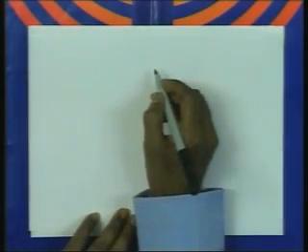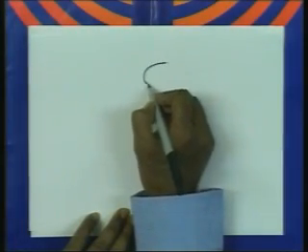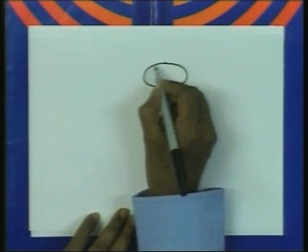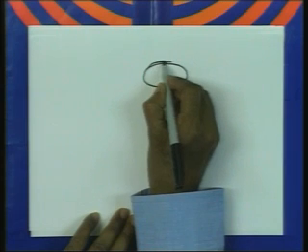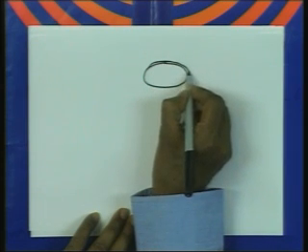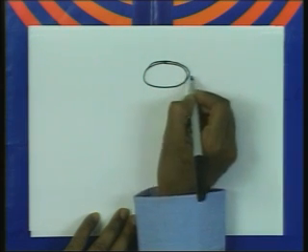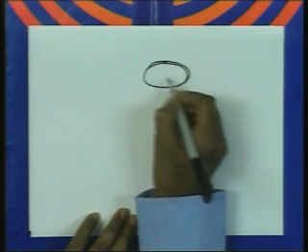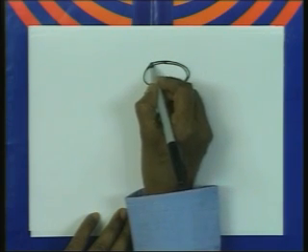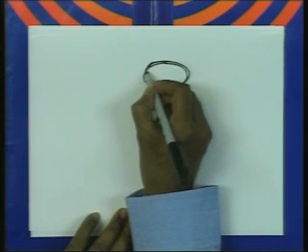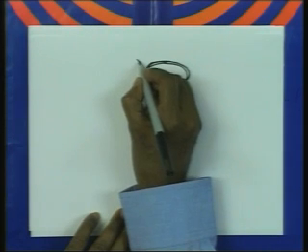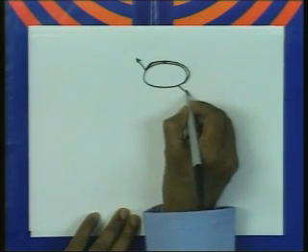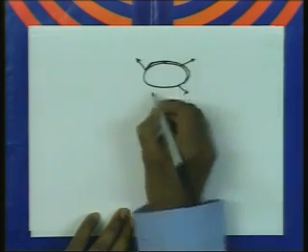If we consider a 2-dimensional body, which you are quite familiar with, consider a thin disc like this. This disc is subjected to, say, external forces in its own plane.